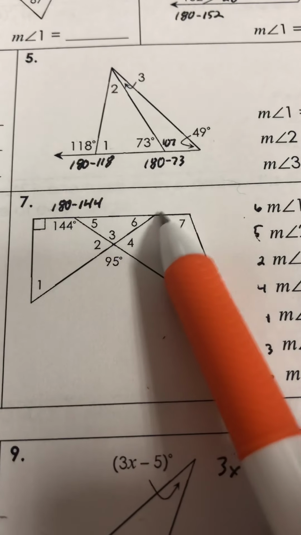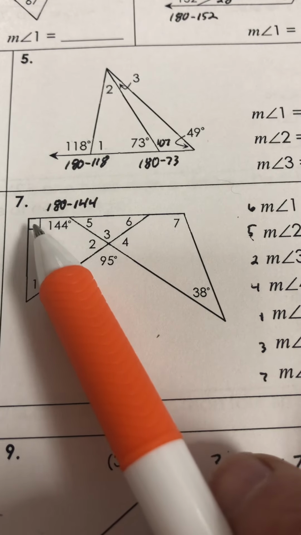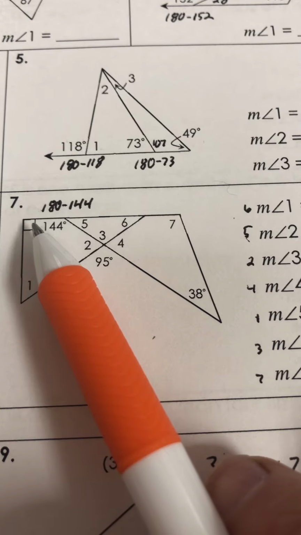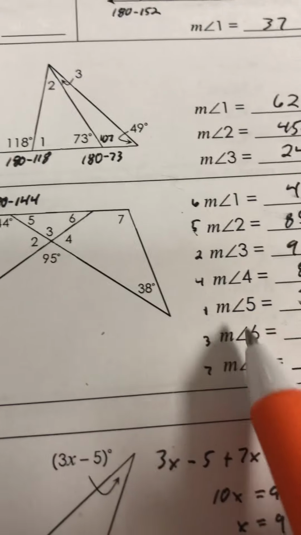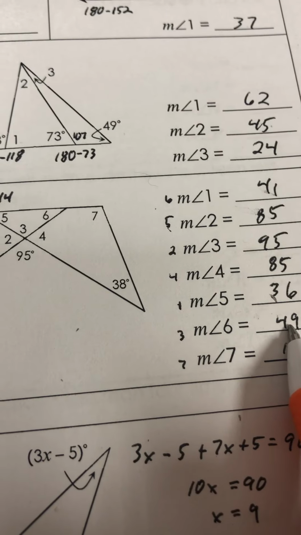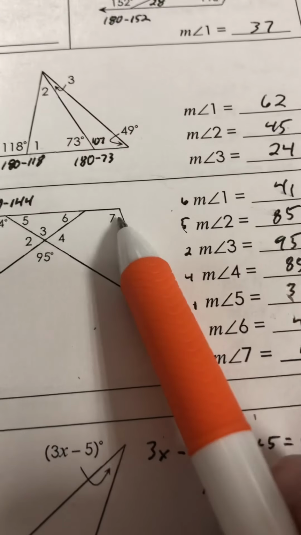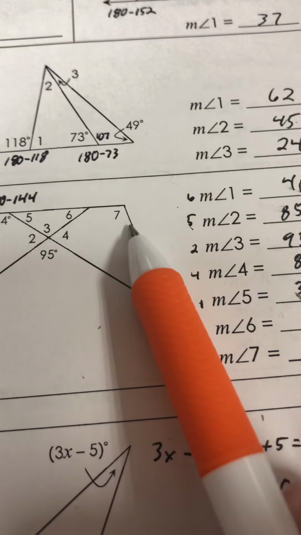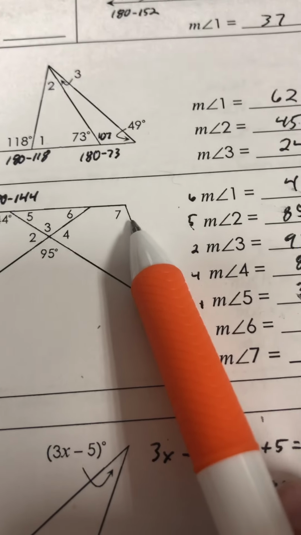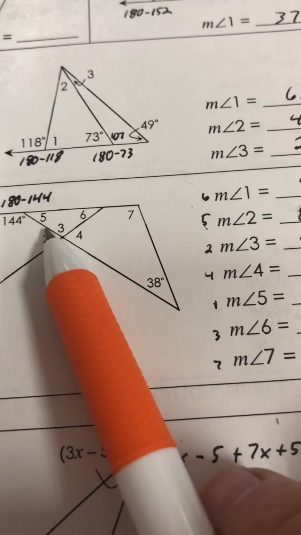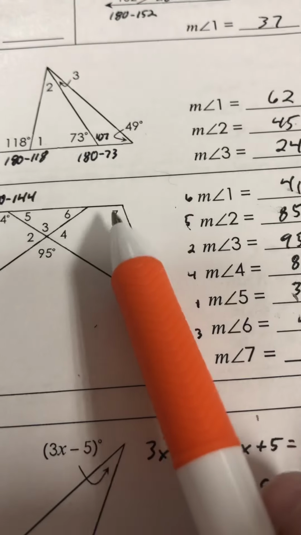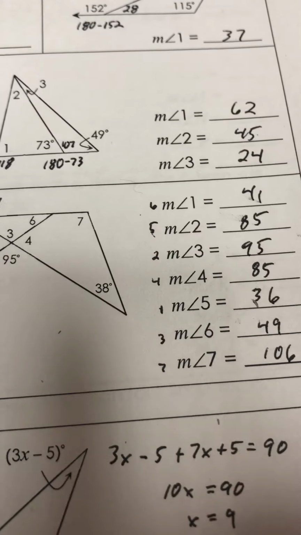And then look at this big triangle here. So I know 6, and I know that this is 90. So in order to find number 1, I took 180 minus 90 minus my angle 6, which was 49, and I got 41. That's my angle 1. In order to get angle 7, it's going to be obtuse. I know it's more than a 90-degree angle, so my answer should be more than 90. I took 180 minus the 38 minus my angle 5, which was 36, and that gave me angle 7, which is 106.